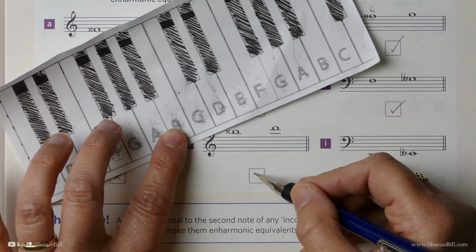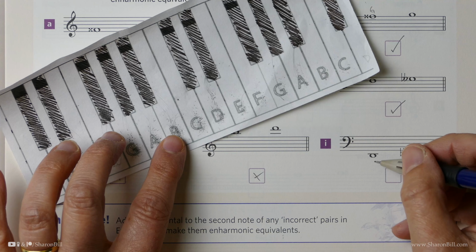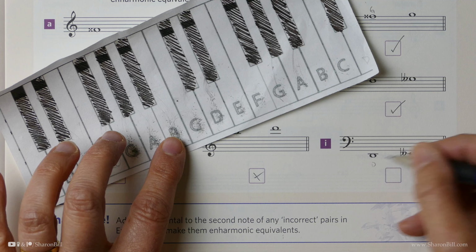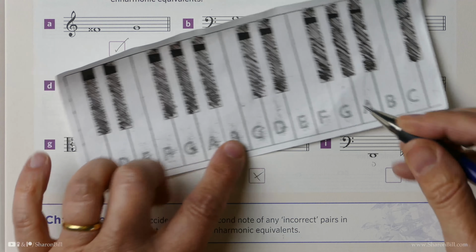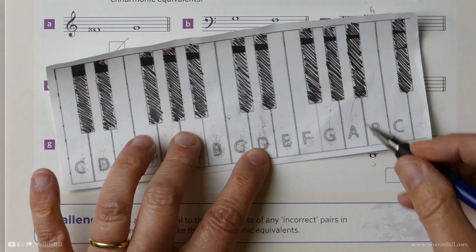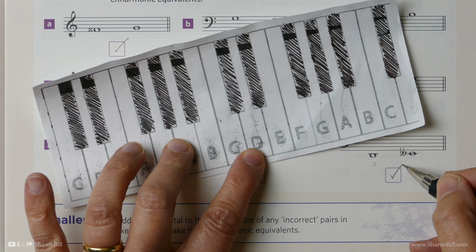B double sharp going to a D, we're a semitone out, that won't do. Now here in the bass clef, if you think that's an F, E, D and an E double flat indeed is the same sound as a D, it's enharmonically the same.